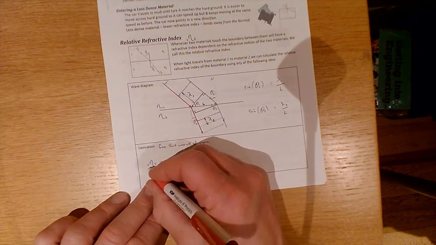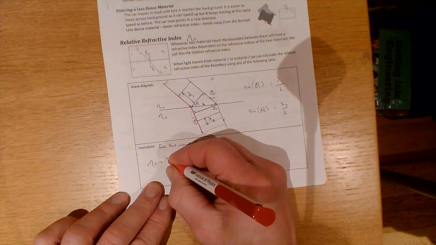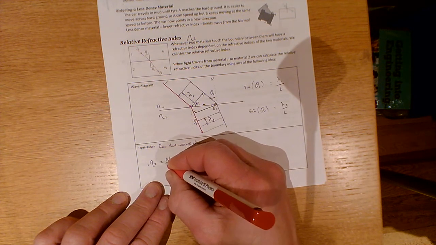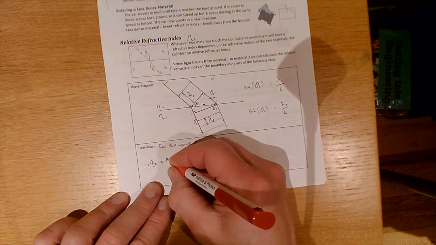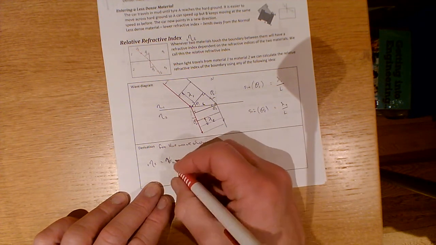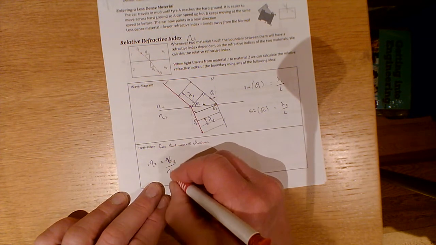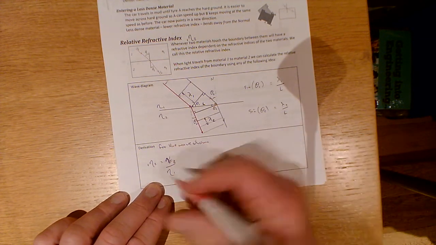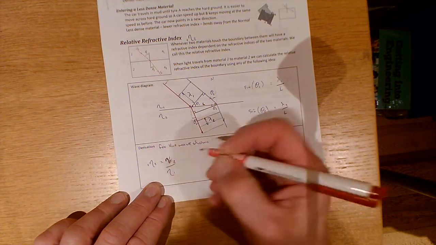It's looking at the change from 1 to 2. So what you do is you find the ratio. So my refractive index of the second material divided by my refractive index of the first material. They should be the same symbol.